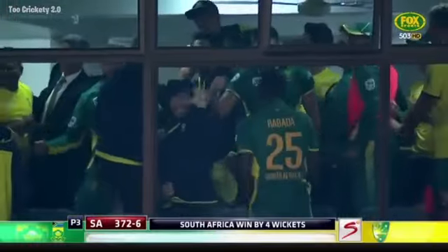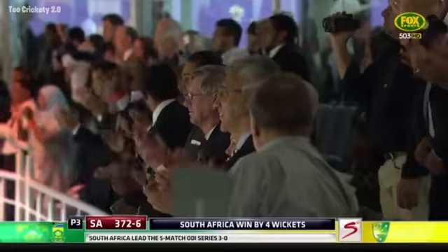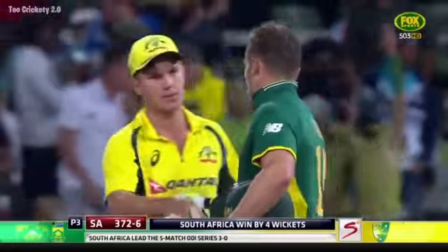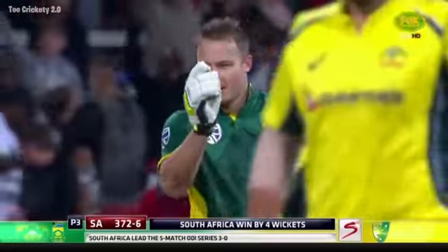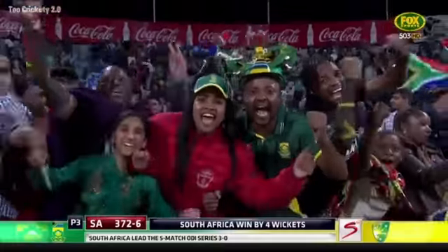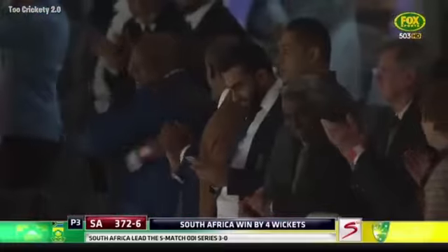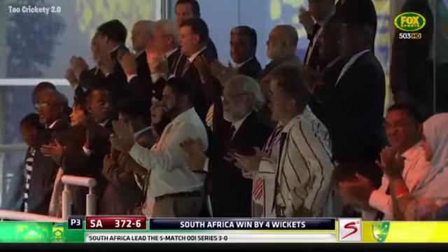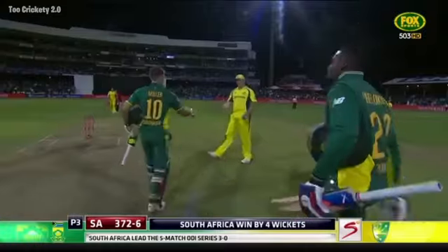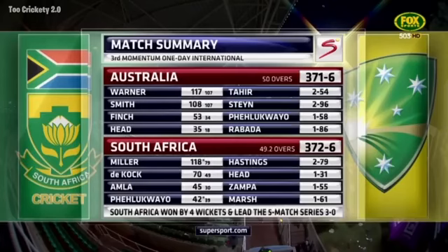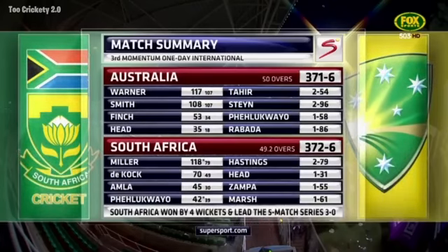A quite magnificent century from David Miller. A partnership of 107 off 74 balls between Miller and Phehlukwayo. It looked like they were done and dusted at 265 for 6. Said all along they'd lost too many wickets to stay with the pace. Forget it, really, because Australia couldn't defend it. South Africa by 4 wickets and win the series.